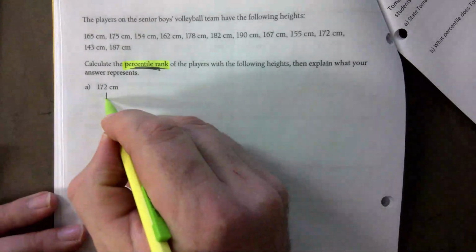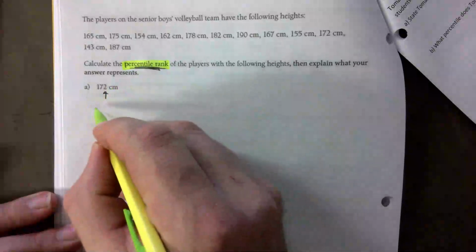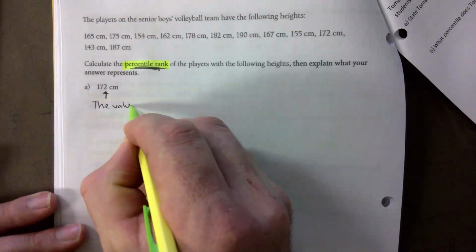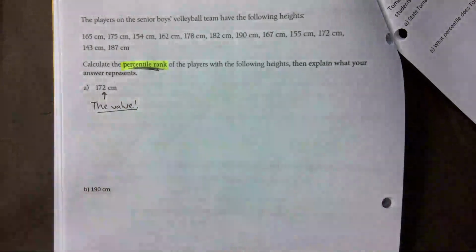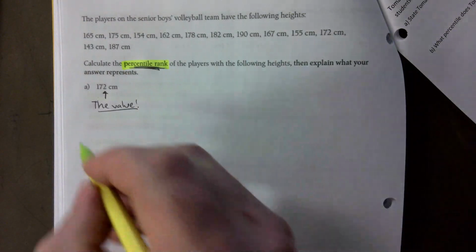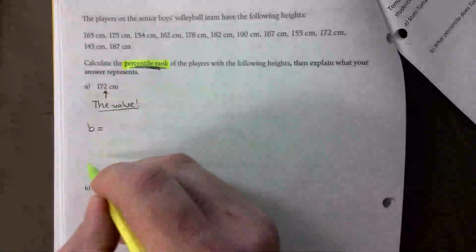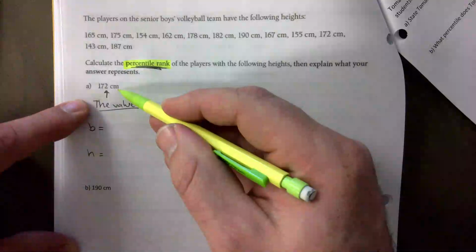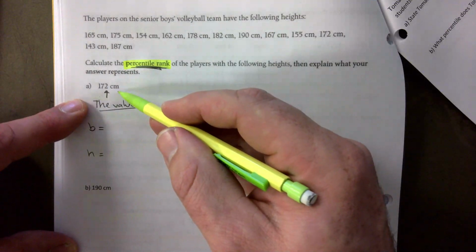So this is the value we're finding the percentile rank for. How many are shorter than the value? How many players are shorter than 172? Let's go figure it out.